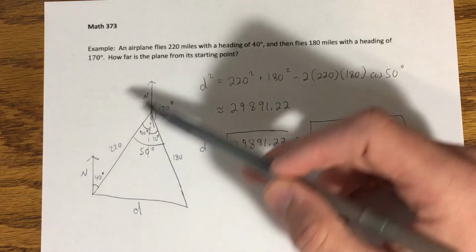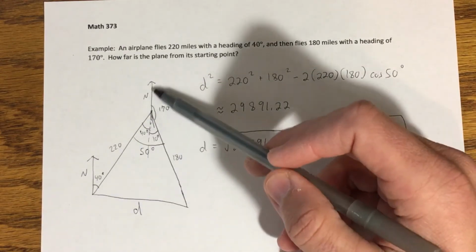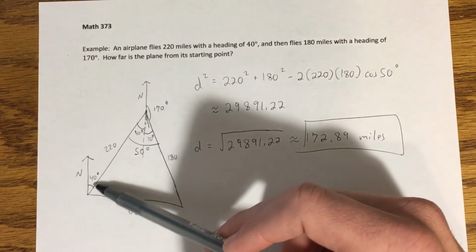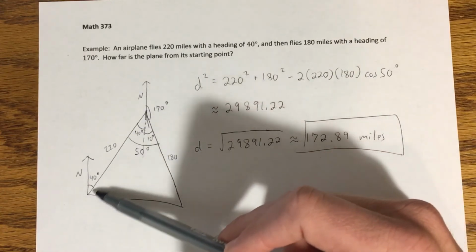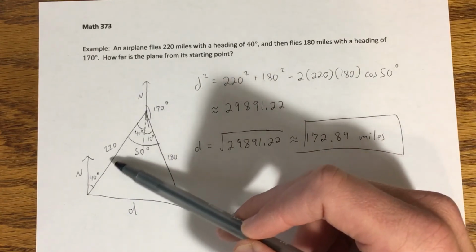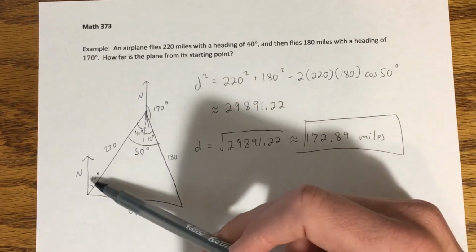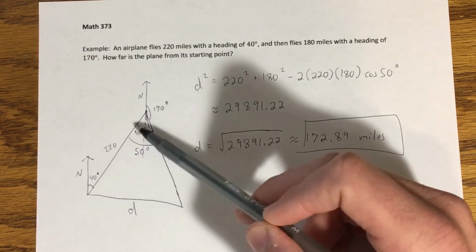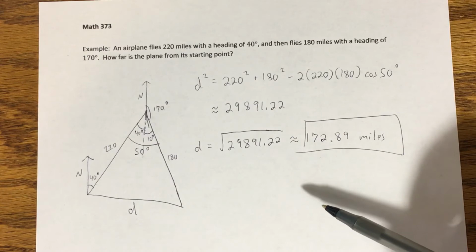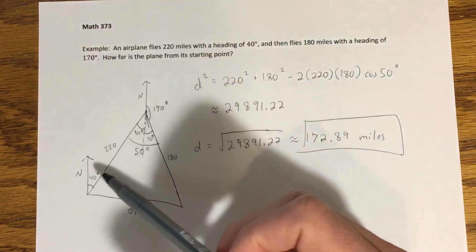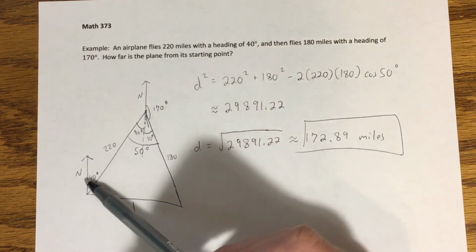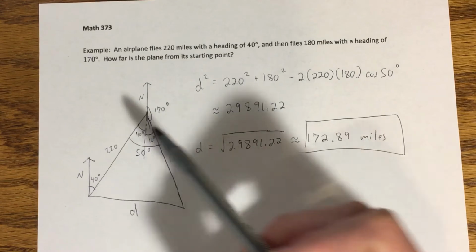I can think of these two arrows as parallel lines since they both point north, and then this edge of the triangle, this leg of the triangle here, is going to be a transversal. These two angles would then be alternate interior angles. So that's a little bit from geometry, but we know that alternate interior angles are always congruent, meaning if this is 40 degrees, then this has to be 40 degrees.